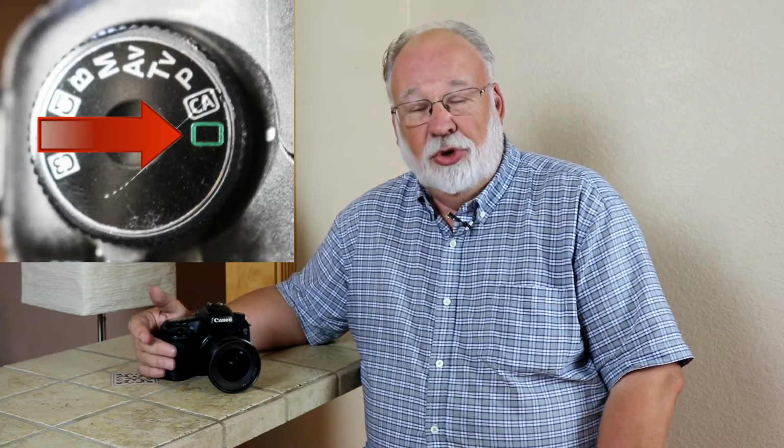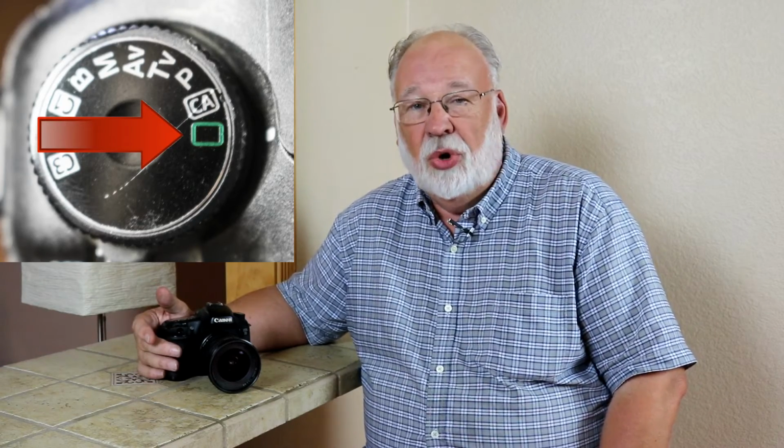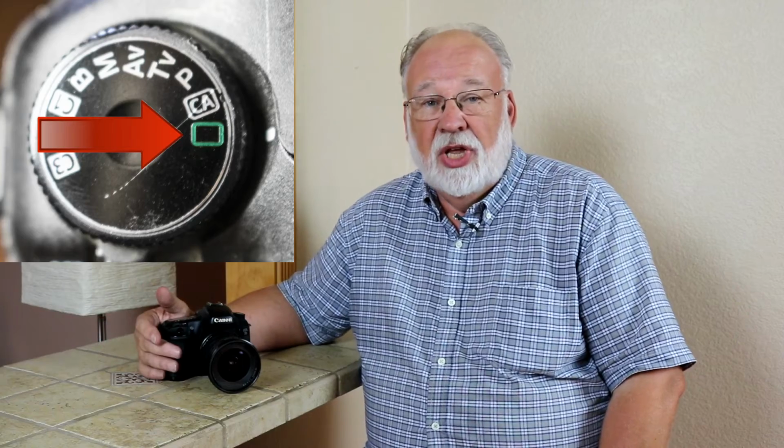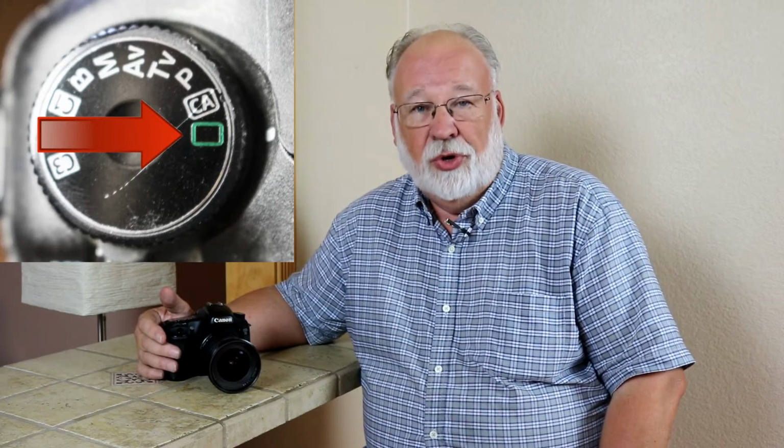On most cameras, you're going to find that they have a green square or circle or something that indicates total automatic. And in this case, the camera is going to do everything for you. And indeed, a lot of people shoot this way, and then they're not happy with the results. That's why we've been looking into these various methods of controlling the results that you get.